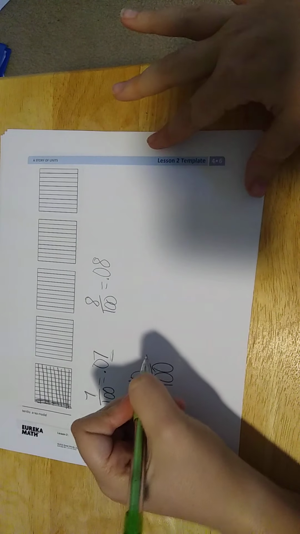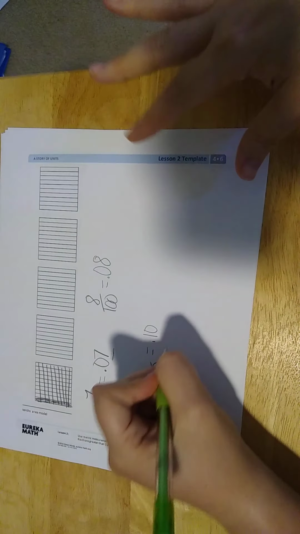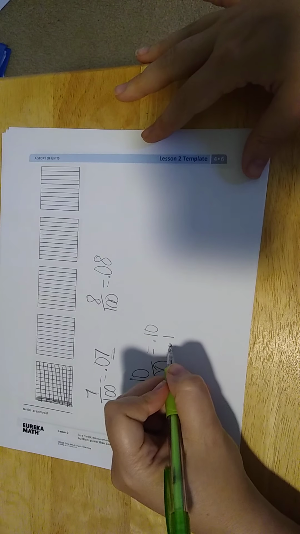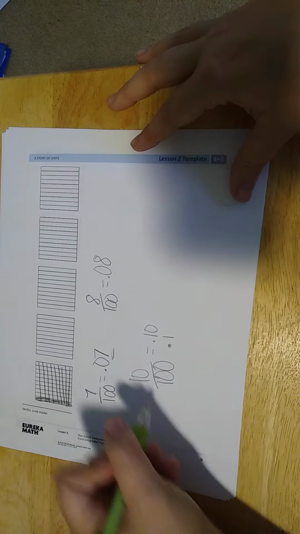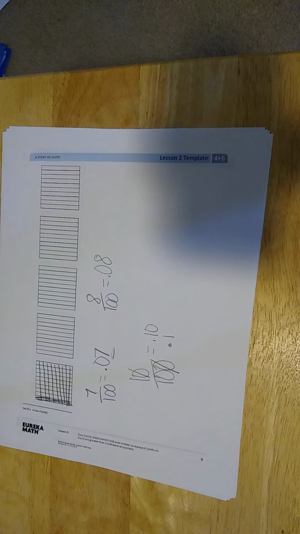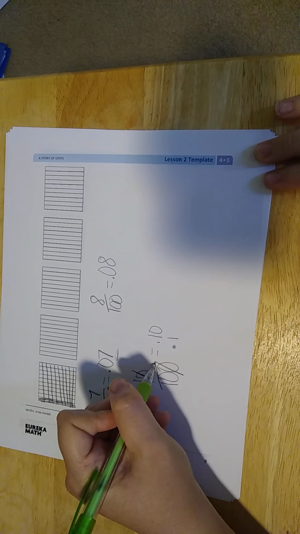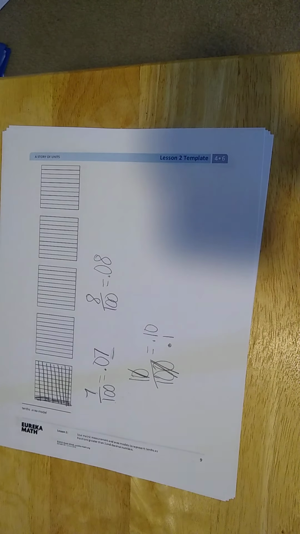So then what would I have? I would have 10 hundredths. Could look like that. It could also look like this. All right. And it could also look like that. Because remember, whatever you do to the top, you do to the bottom. So if I cross out a 0 here and I cross out a 0 there, I'm safe.